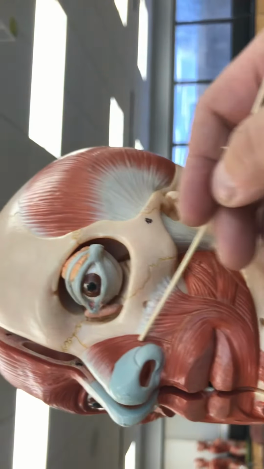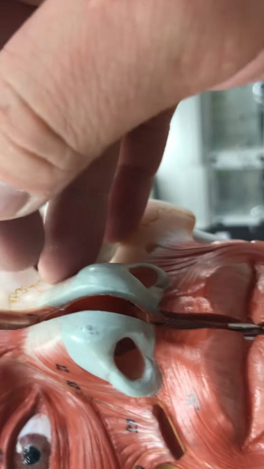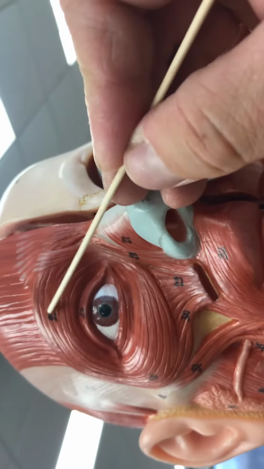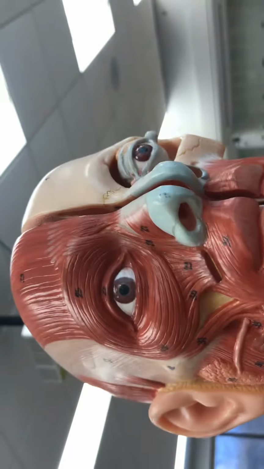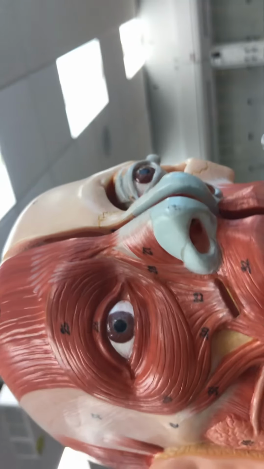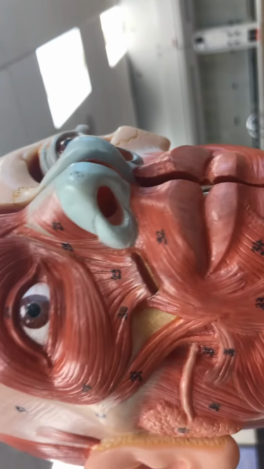Then you can see the nasalis over here. And I don't know if you can see this real closely, this little thing right here, that's your corrugator supercilii. You have the orbicularis oculi, and then over here forming your eyelid is your levator palpebrae. Again, the levator palpebrae forms the eyelid, allows us to see a little bit higher up and to have an open eye.